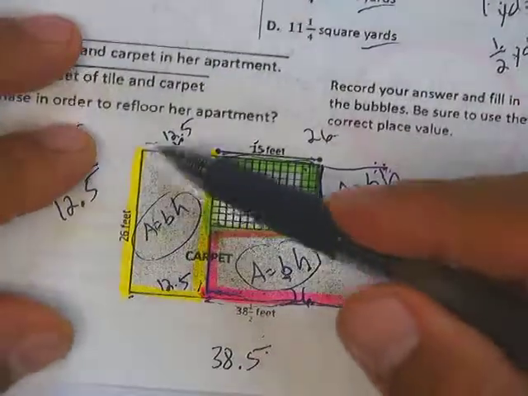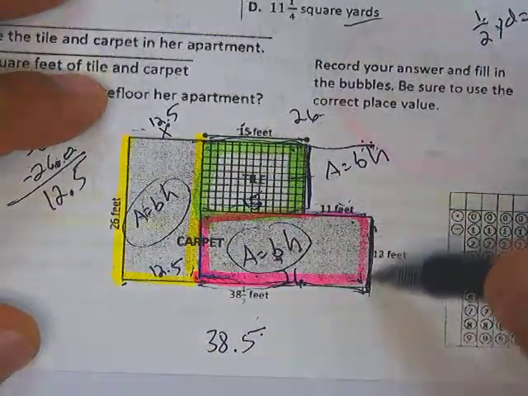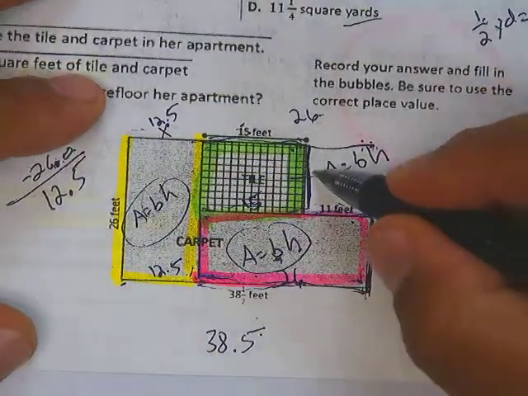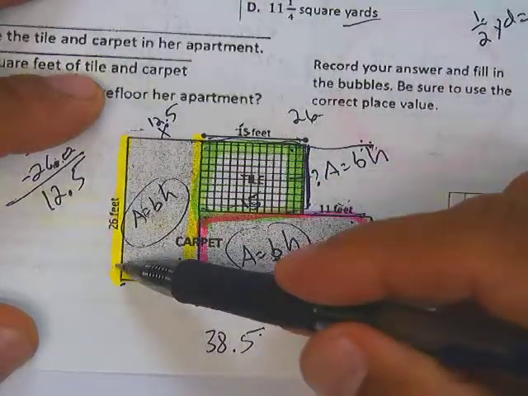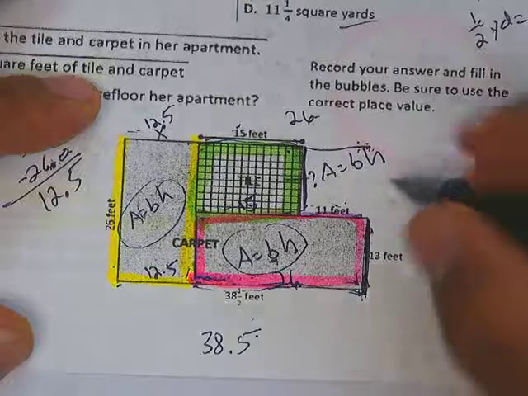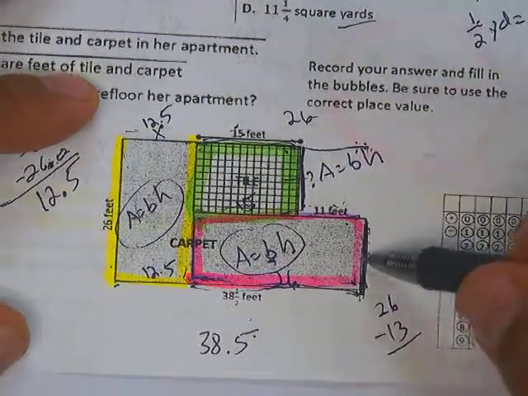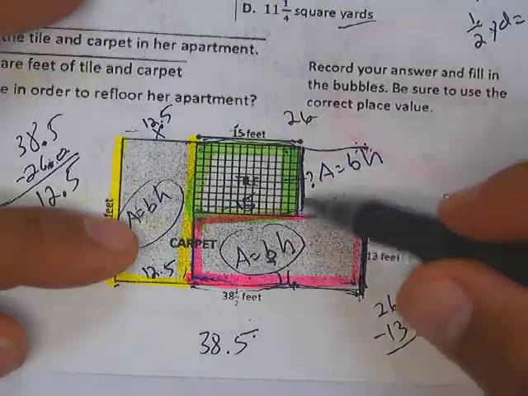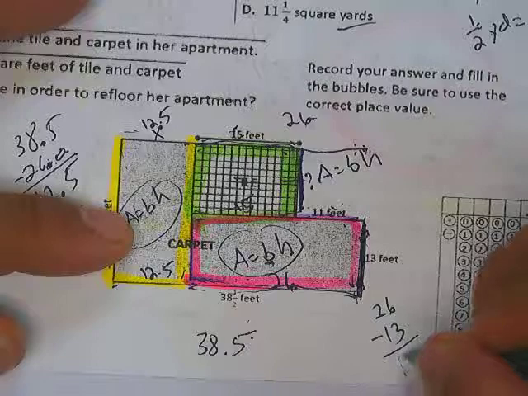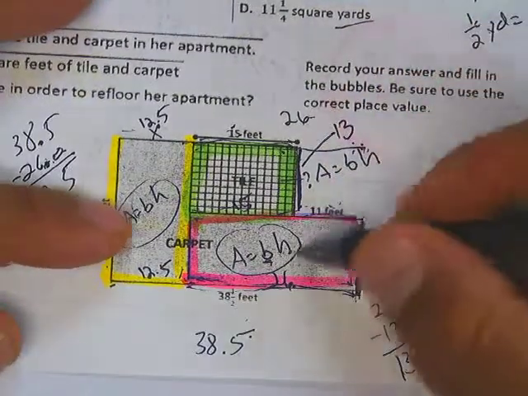What's the base and what's the height? If this is 15, this is also 15. So here you're also going to use base times height, your base being the 15. What's your height? If this is 26 and this is 13, what does this measure here? 13 plus this has to give you 26.